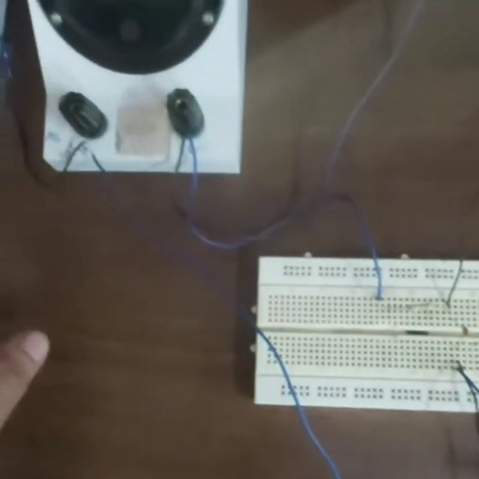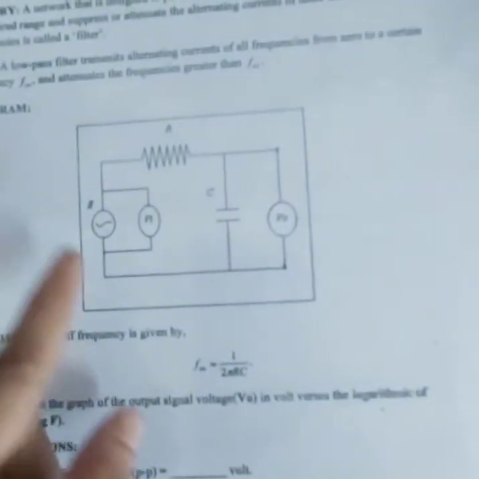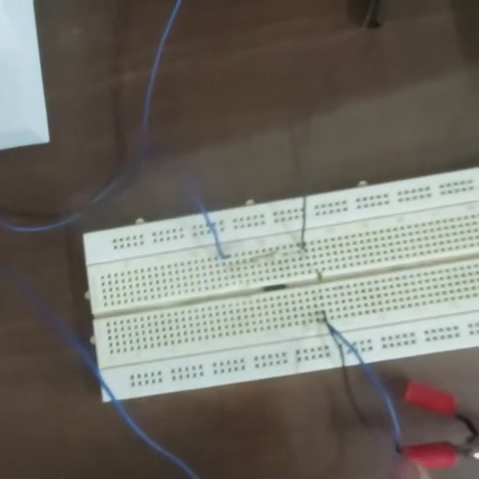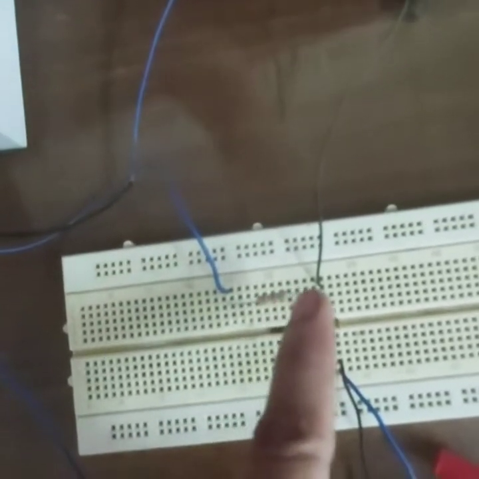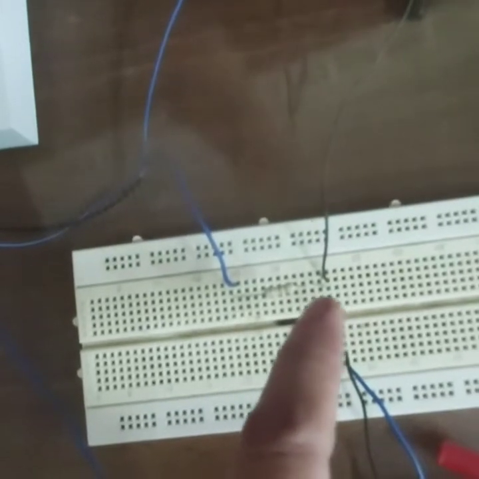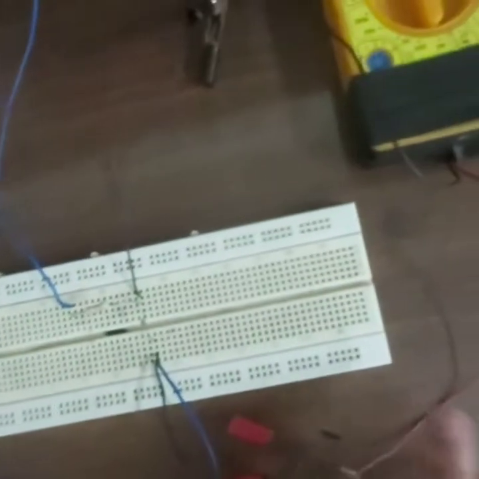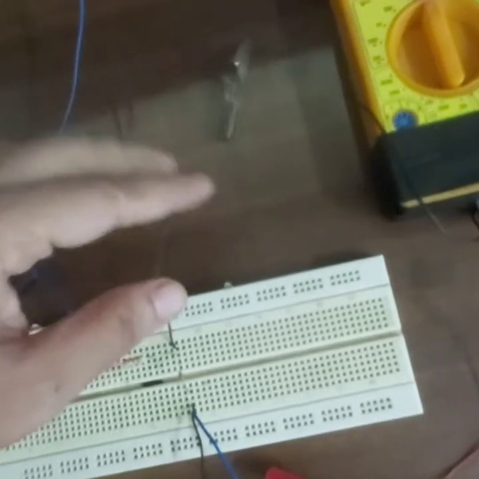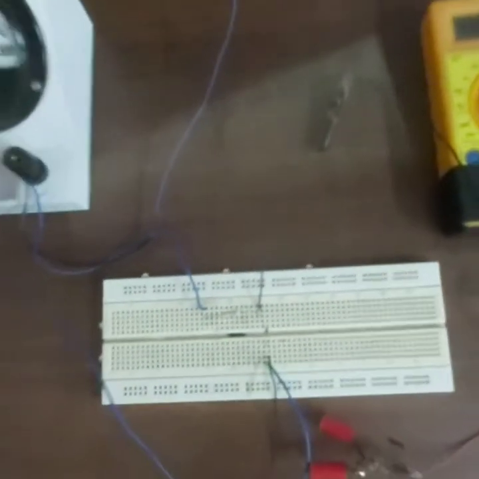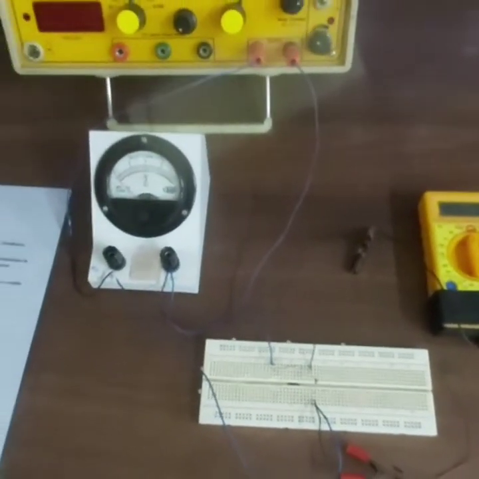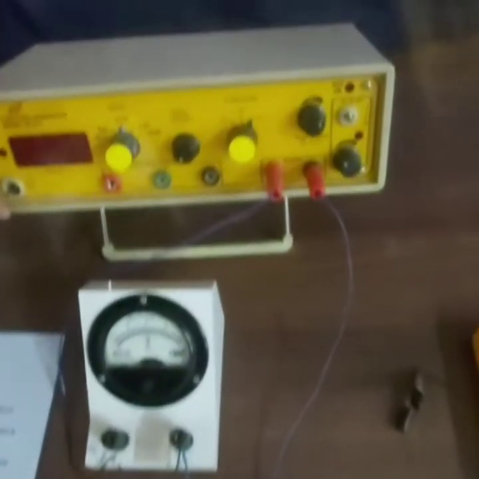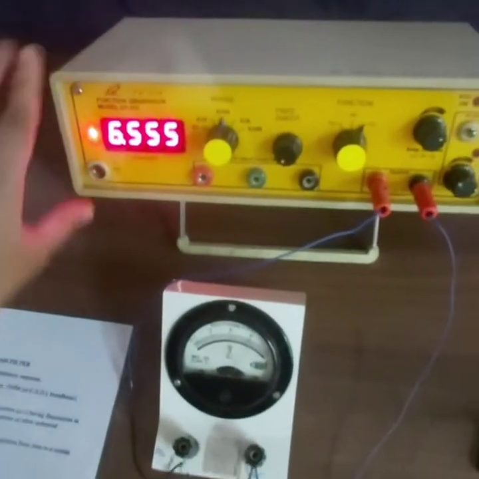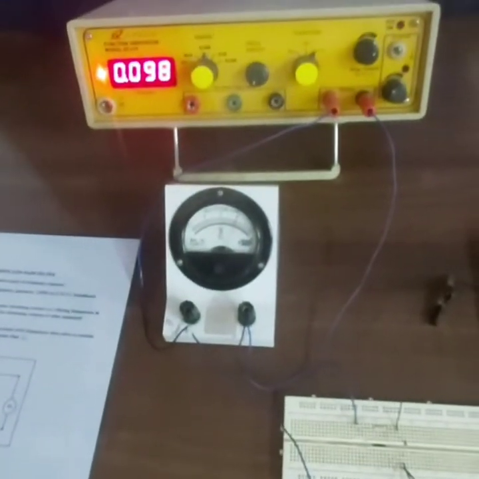Then another wire from the signal generator goes to the other terminal of the capacitor. Here you can see. Then resistor and capacitor, one terminal is connected, and this is the output voltmeter which is parallel across the capacitor. So in this way we can connect the circuit. Okay, so let us start this circuit. Using this button we can start the circuit.